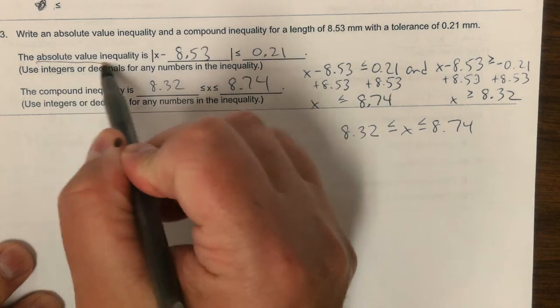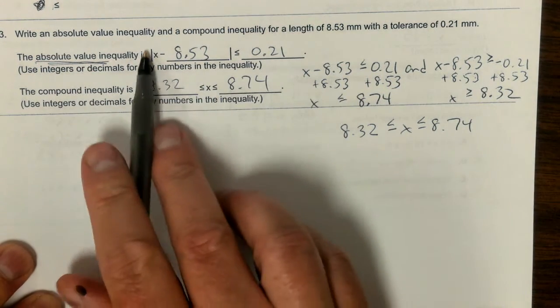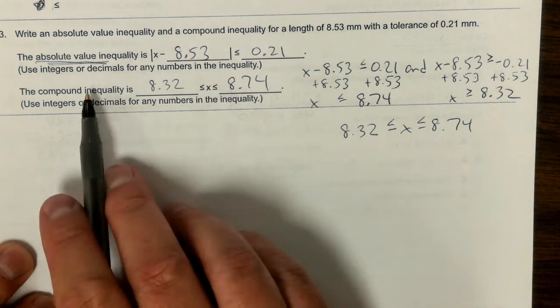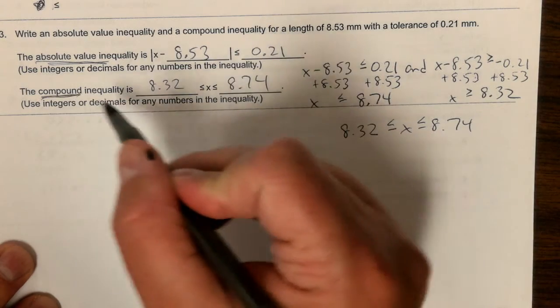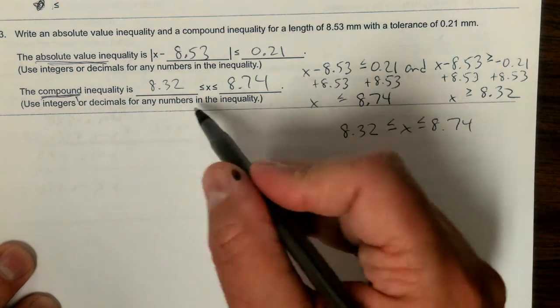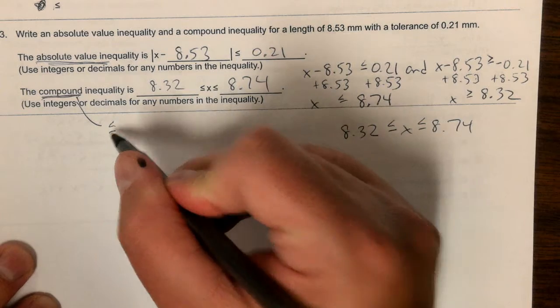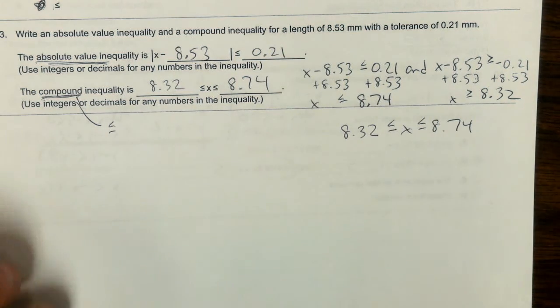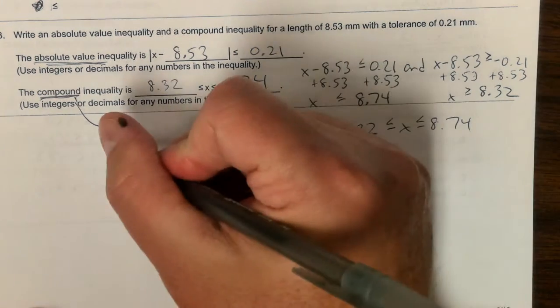They have this as the absolute value inequality because they have the absolute value signs, and this is the compound inequality, which means you're less than or equal to, and that it's an and.